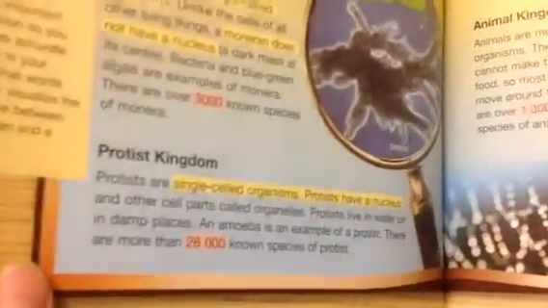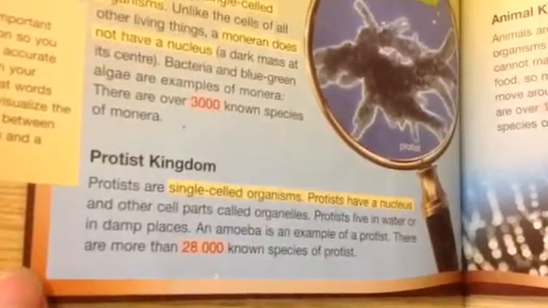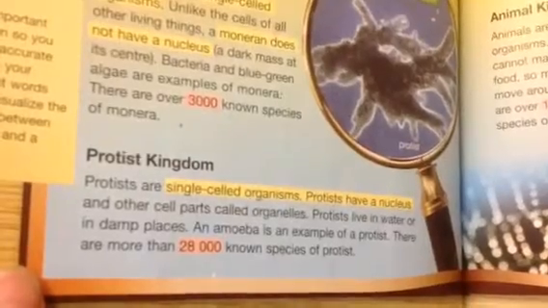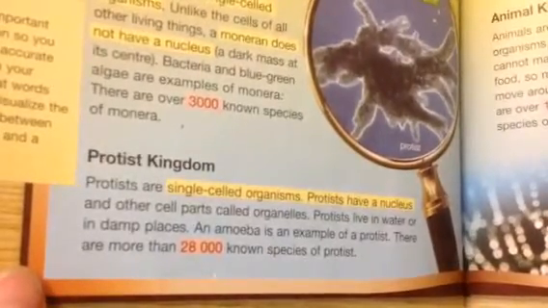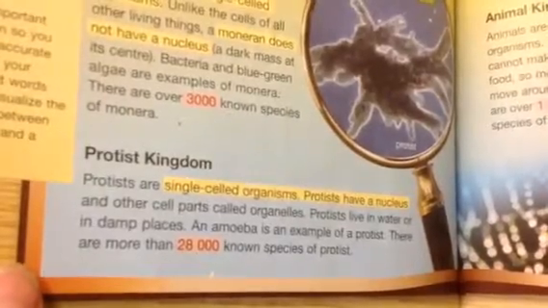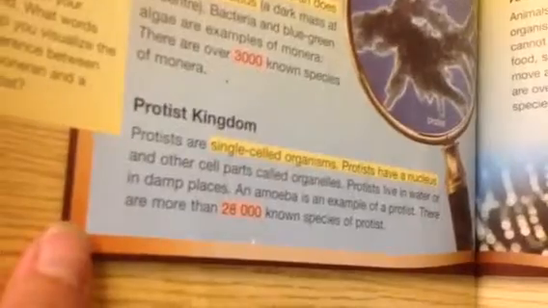The protist kingdom. Protists are single-celled organisms. Protists have a nucleus and other cell parts called organelles. Protists live in water or in damp places. Amoeba is an example of a protist. There are more than 28,000 known species of protist.